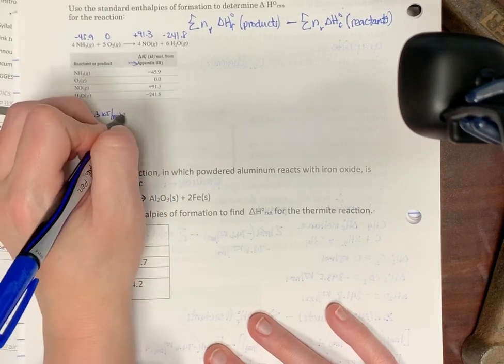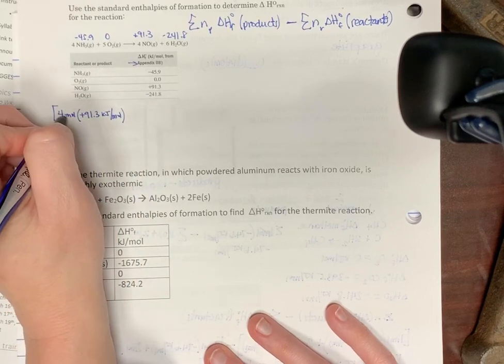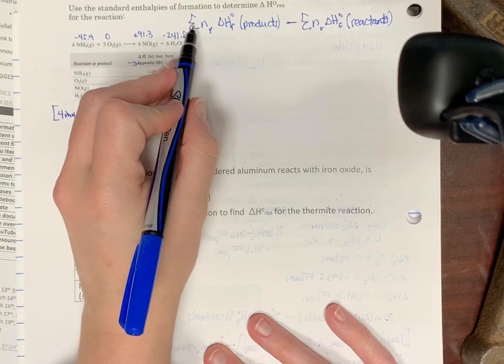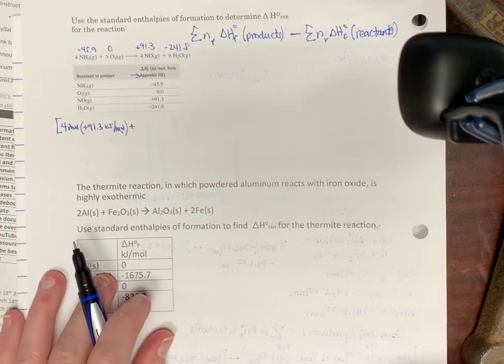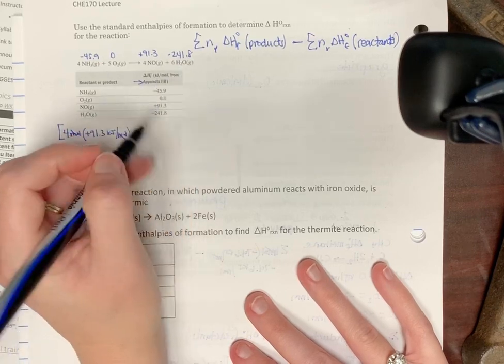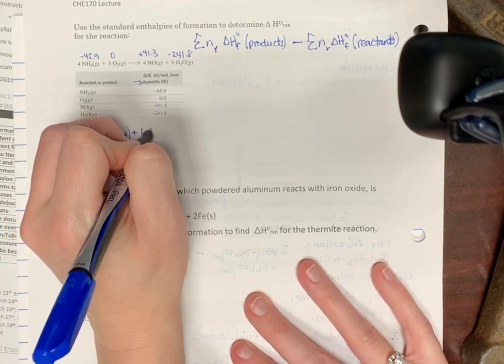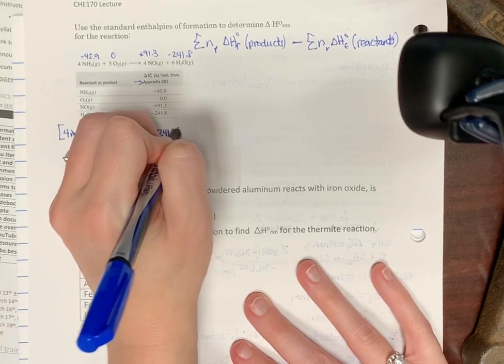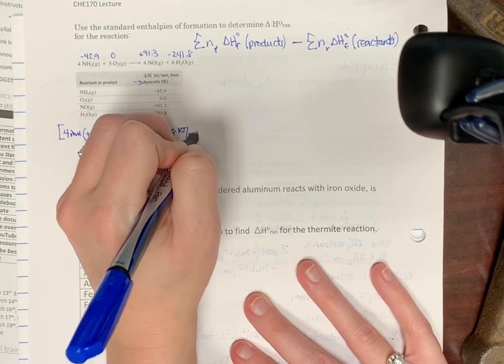Those are the units given in the table. So do double check your units. Moles are going to go away. Summation means add them up. So we're adding them up. When we add up, we're going to add our other product. So that's 6 times negative 241.8, also kilojoules per mole.